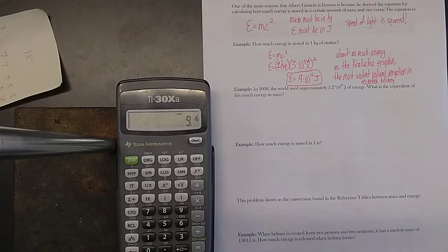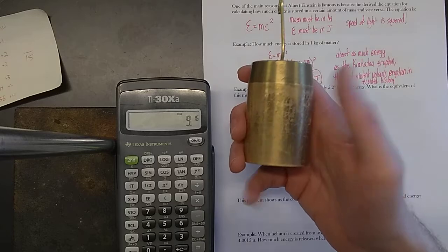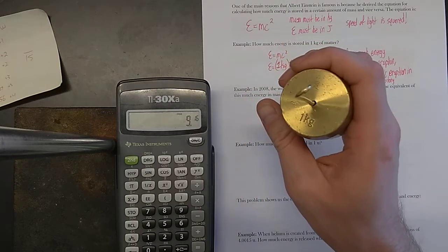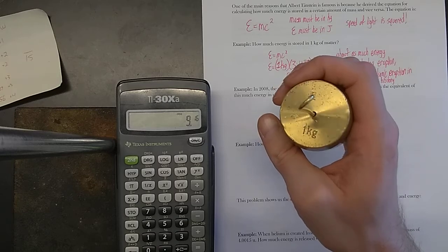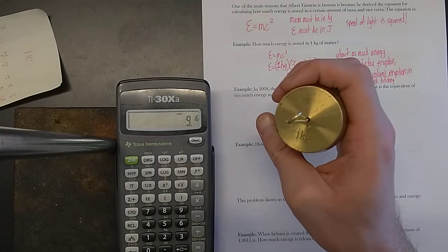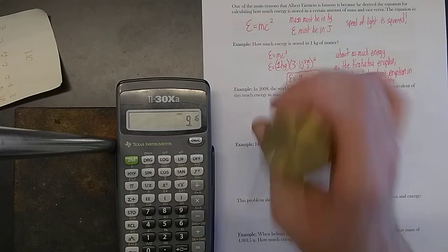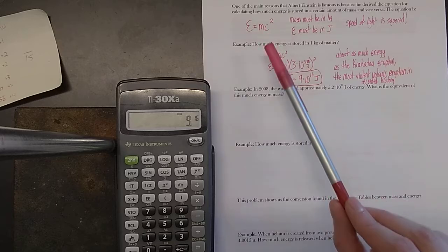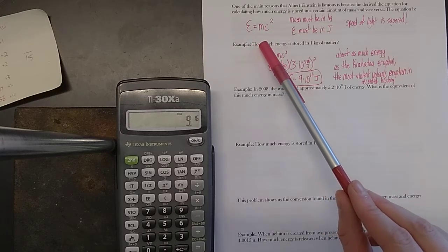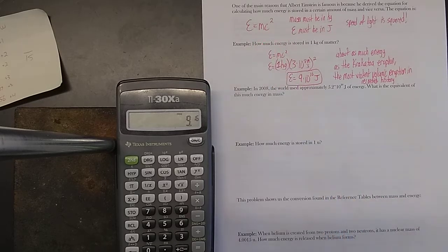Think about how crazy that is. 1 kilogram. This is a kilogram. If I could take all this mass and convert it directly into energy, it would be the same amount of energy as the biggest explosion we have ever recorded. That seems like it's not true, but it is. This equation derives from experiment that has been proven time and time and time again.